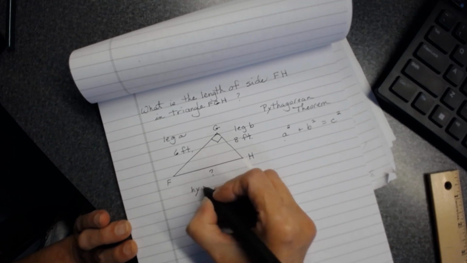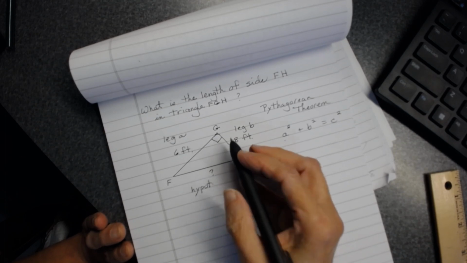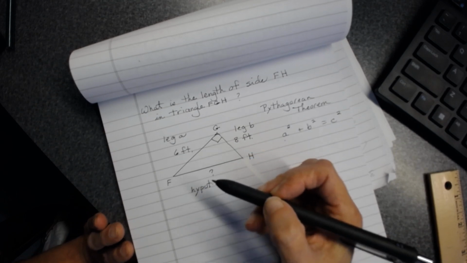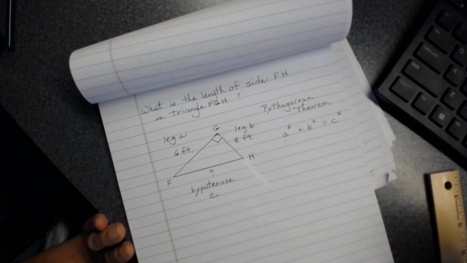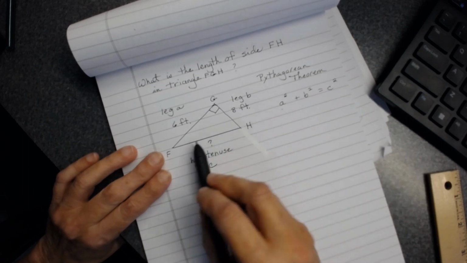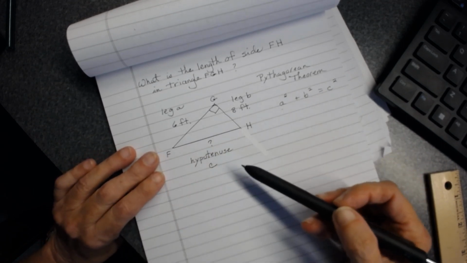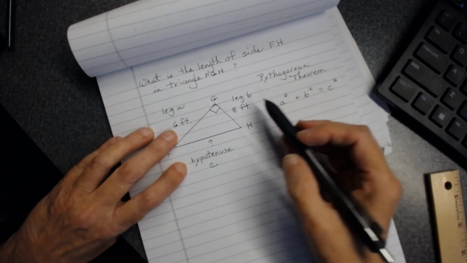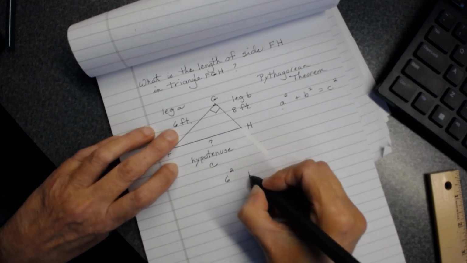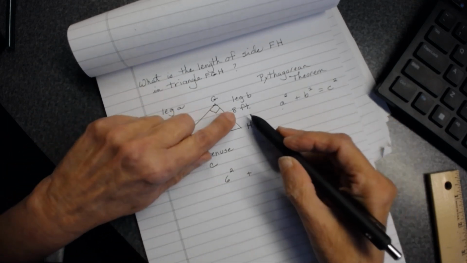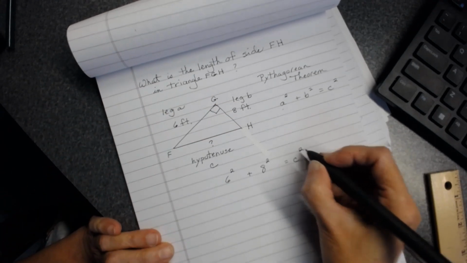Okay, and this is your hypotenuse. The hypotenuse is the longest side of the right triangle, and it's across from your 90-degree angle. Okay, so let's plug in the pieces that we have into our formula, and then we'll solve it. A squared, 6 squared, plus b squared, 8 squared, equals c squared.